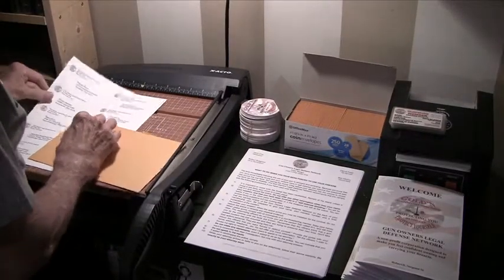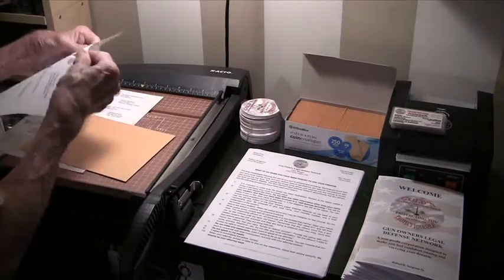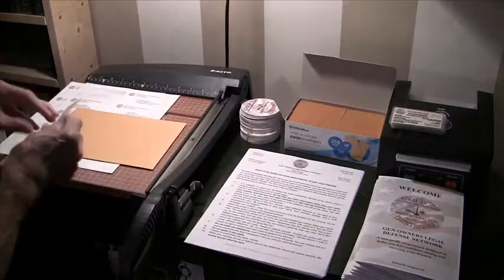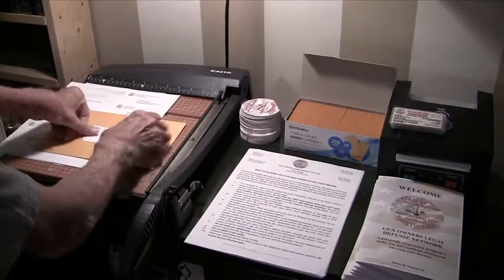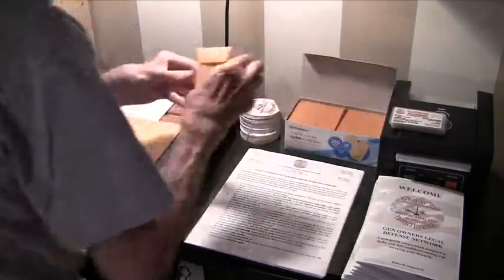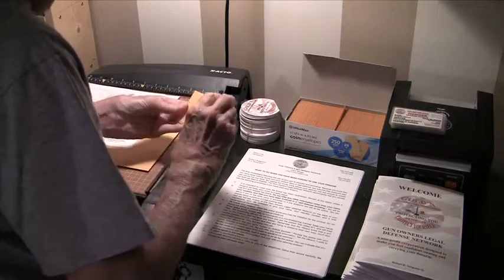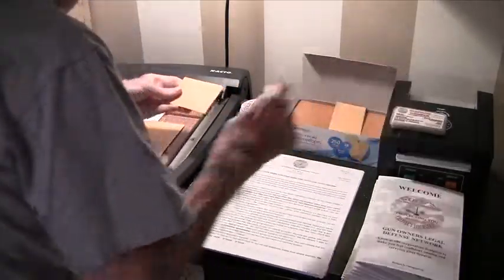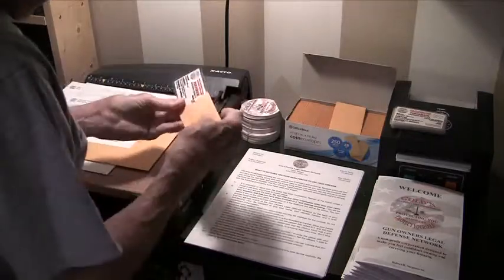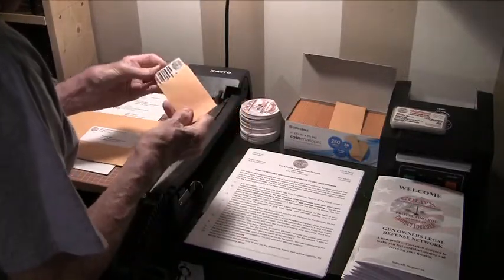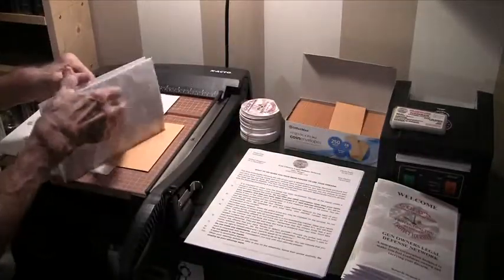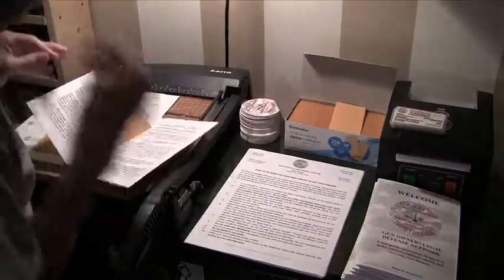We take a 5 by 8 envelope. We take the label that we just printed the name and address out of. We put it on the envelope. We then take a small card envelope. We use these to put the ID cards in. It gives a bit more of a professional look. We put the ID card inside of this envelope, and we take our booklet that we just stapled together, put the ID card in there.